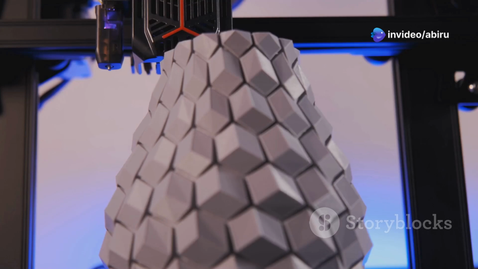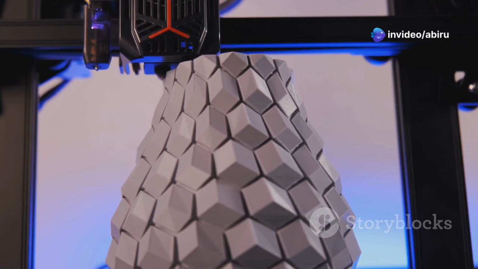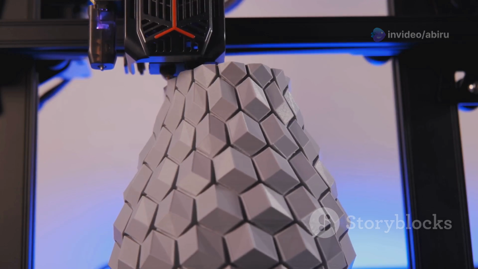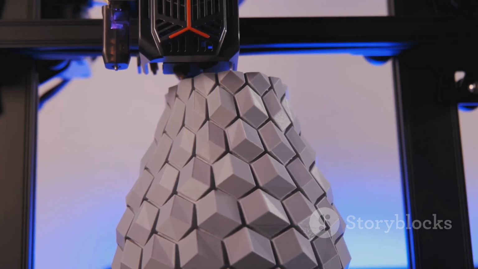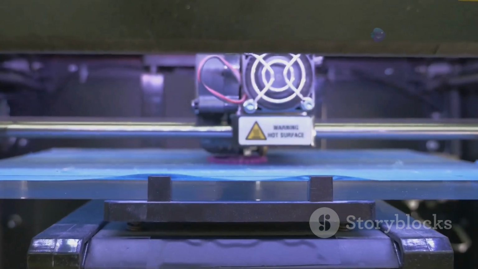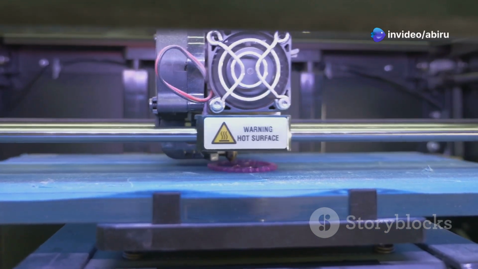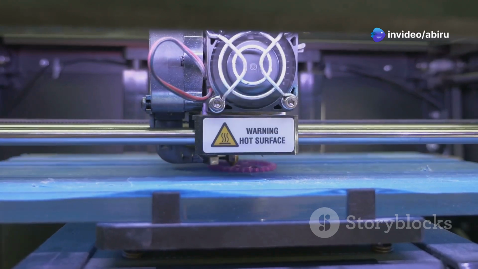Then there are three-dimensional printers, which take printing to a whole new dimension. These printers can create complex objects that were once impossible to produce with traditional methods. Instead of ink, they use materials like plastics and metals to build three-dimensional objects layer by layer. This additive process allows for intricate designs and custom creations.